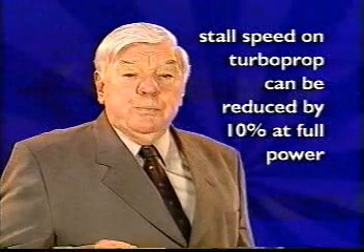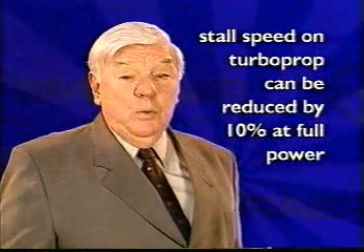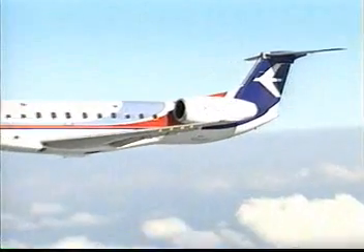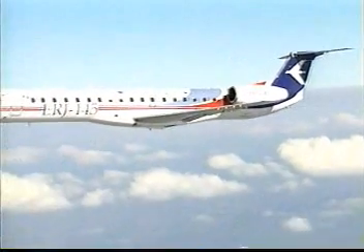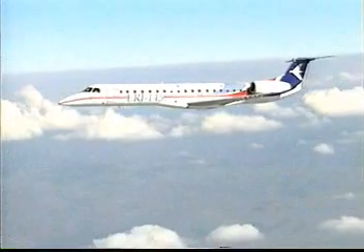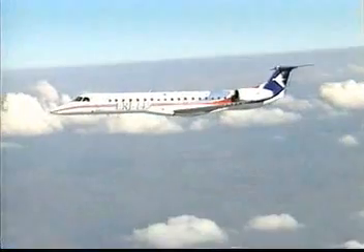A typical approach power-off stall speed can be reduced by 10% at full power, a feature that can be smartly used to overcome many last-minute mistakes. And you can't profit from this spectacular effect on the turbofan aircraft. No lift bonus is available because the jet efflux is discharged clear aft and does not pass over the wings.